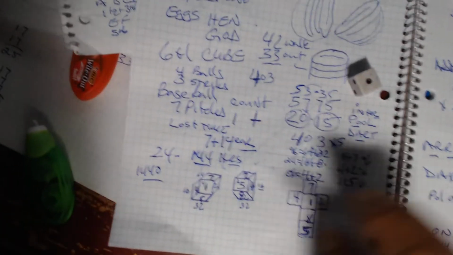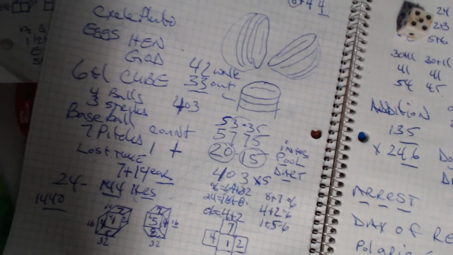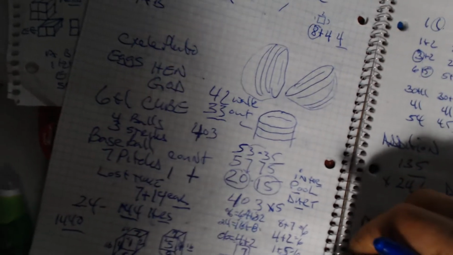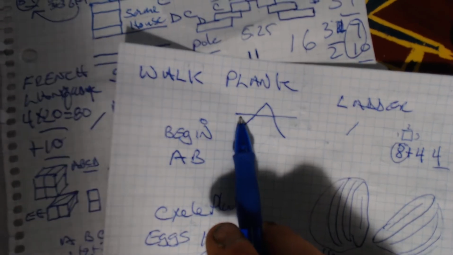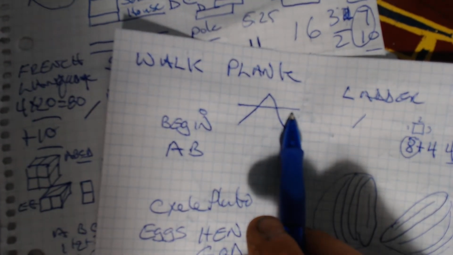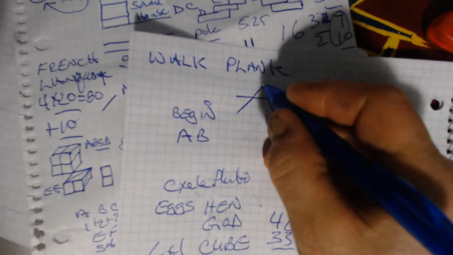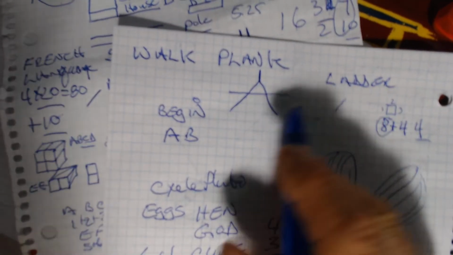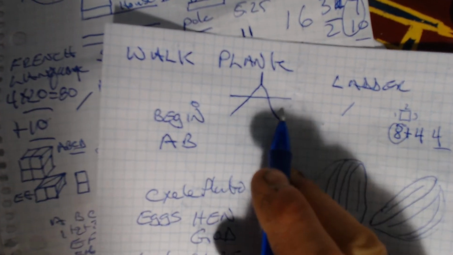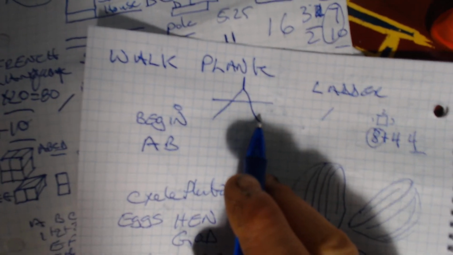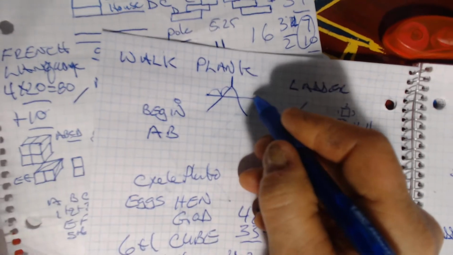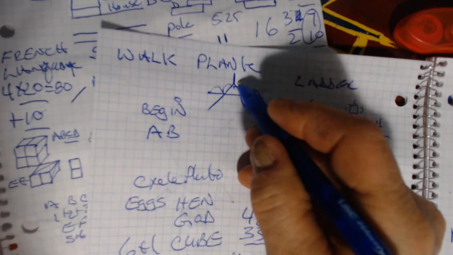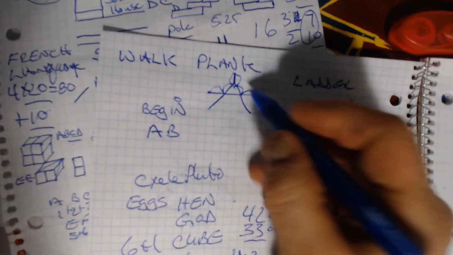Anyways, like I said, I'm tired. I'm not really sure which way to go with this. You want to walk the plank. First of all, 7 on the left, 7 on the right. Who's walking the plank? Are you walking the plank? I forget what I was going to be saying or doing with this. I don't remember.